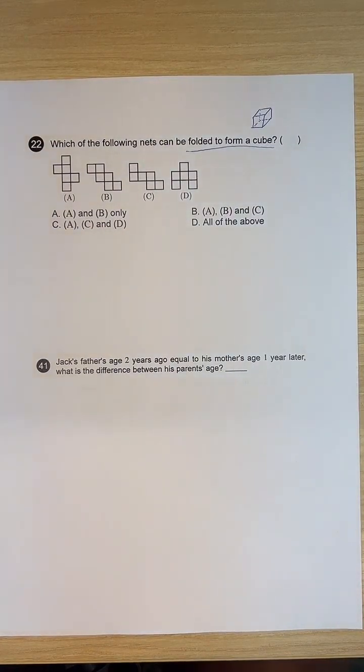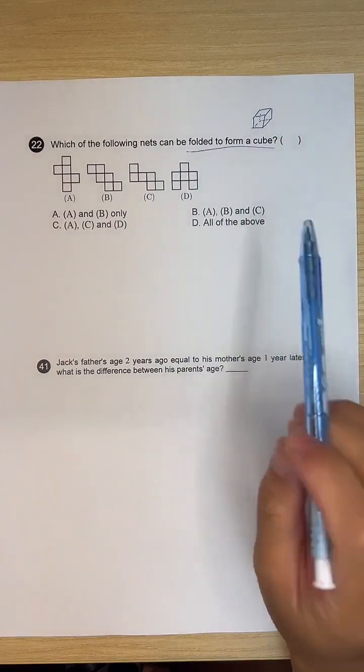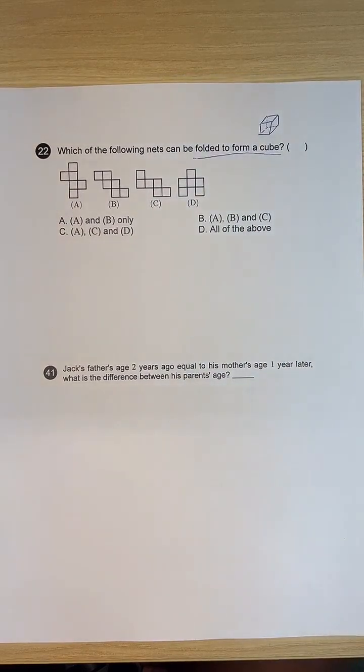A. All of Valorant says A, and Muhammad Azli says all of the above, which is D. Ken says A, B, C, so I assume it is option B. And Ting says D.